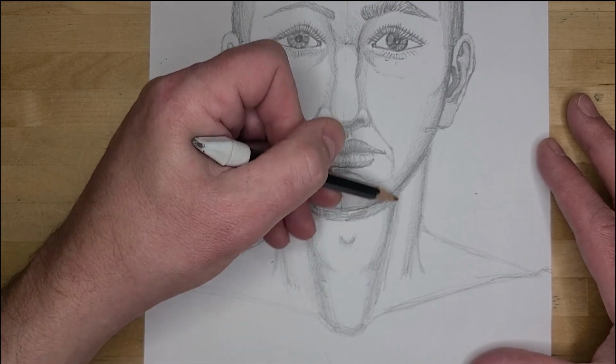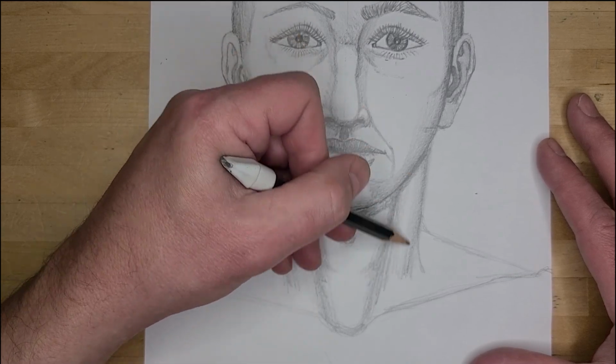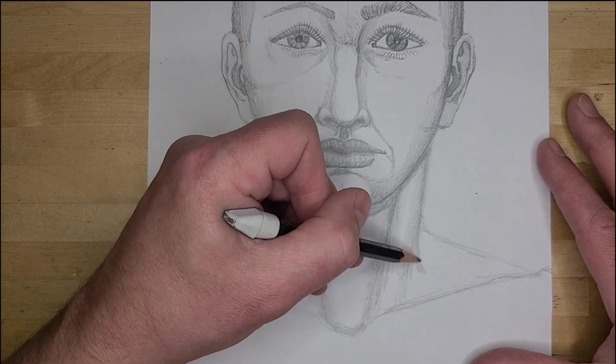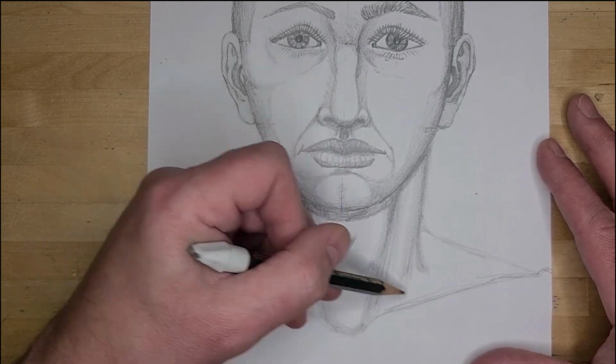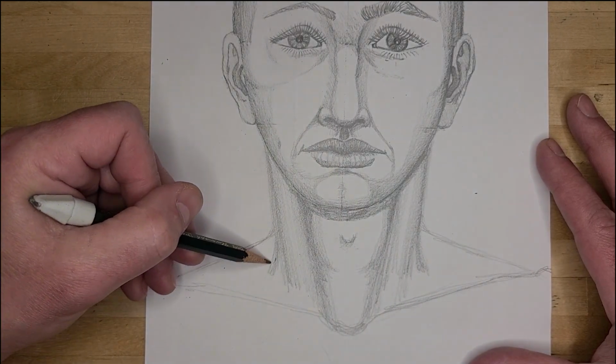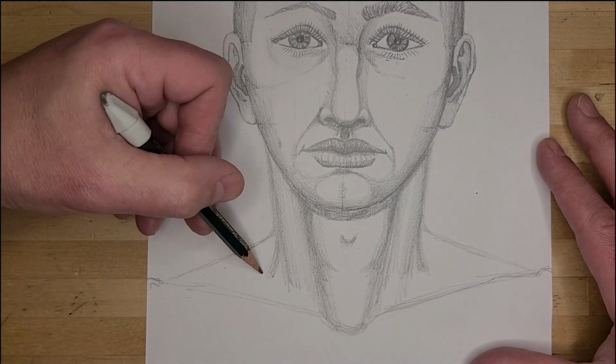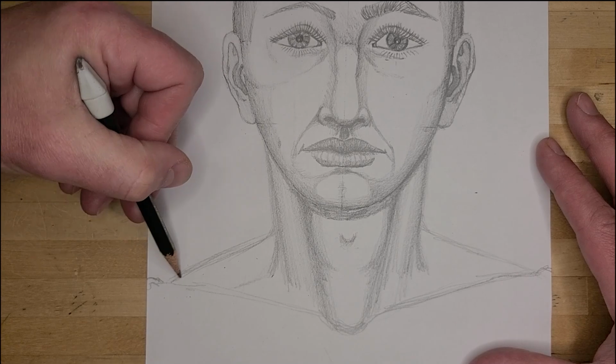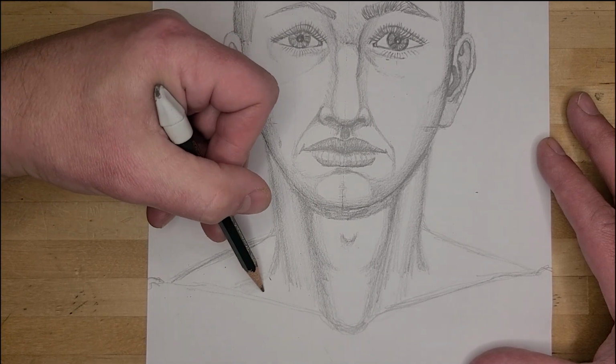And you'll notice I'm just letting my shadows fade out as they go down lower. And then we'll throw a little bit of a shadow along this side and this side. And then we can throw a little bit of a shadow between this, right underneath this big muscle right here.